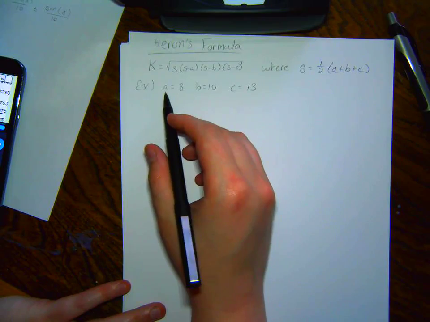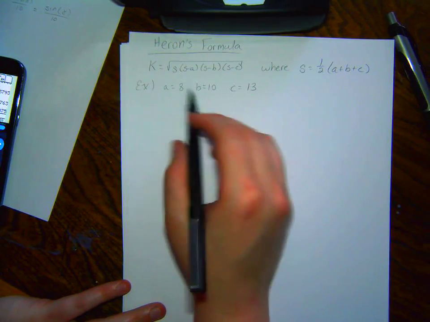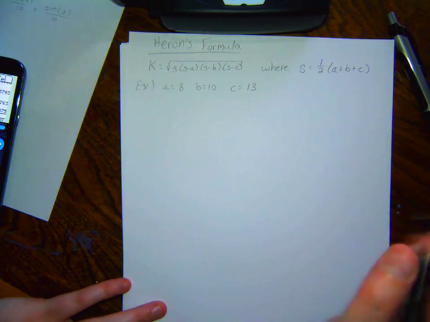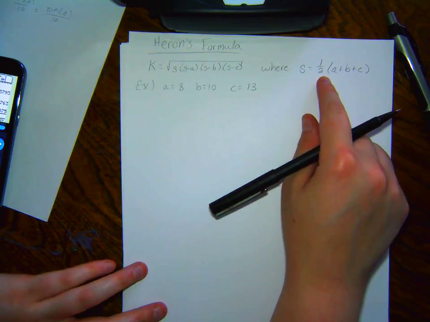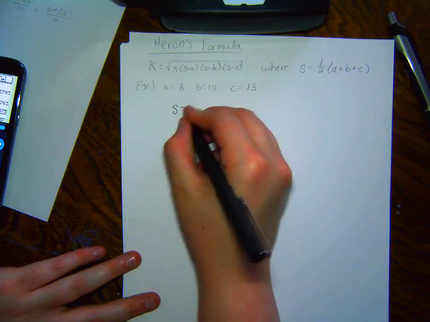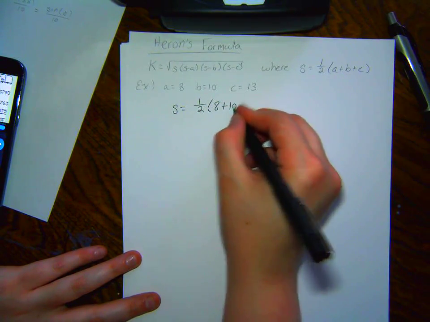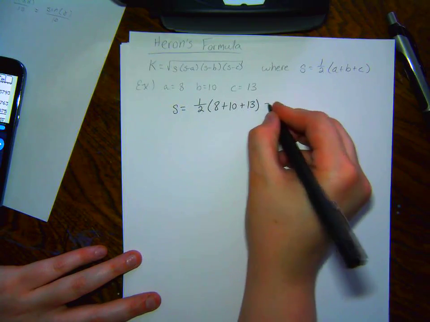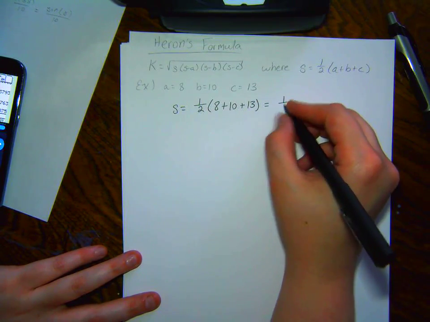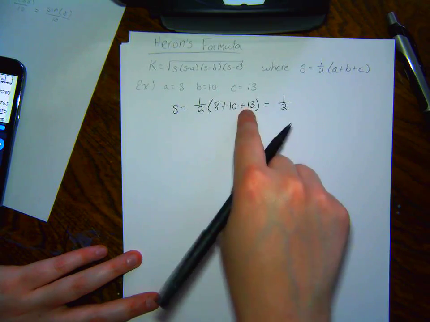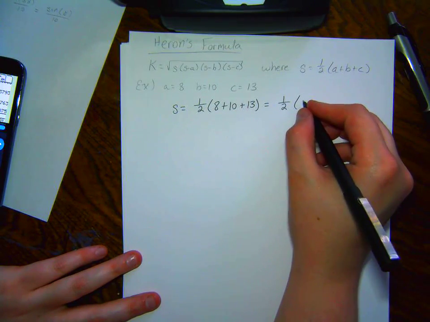Alright, so let's do an example. Let's say we have A equals 8, B equals 10, and C equals 13 on a triangle. Let's go ahead and find S first. So our S would be 1/2 times 8 plus 10 plus 13, which is 1/2 times, let's see, 18 plus 13. That's going to give us 31.